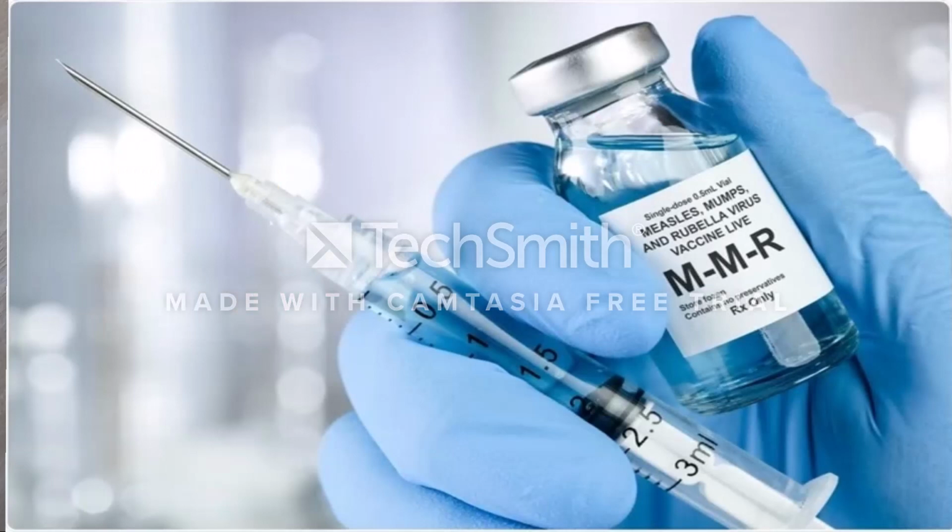Prevention. The best way to prevent mumps is by vaccination with a live attenuated mumps virus vaccine. The vaccine is usually given as part of the MMR, that means measles, mumps, rubella, or MMRV, that means measles, mumps, rubella, varicella. These are known as combination vaccines. 2 doses of vaccine are recommended for children at 12 to 15 months and 4 to 6 years of age. The vaccine is safe and effective and it can protect against mumps.